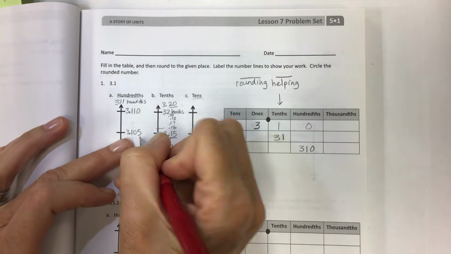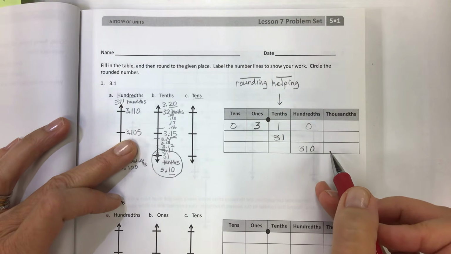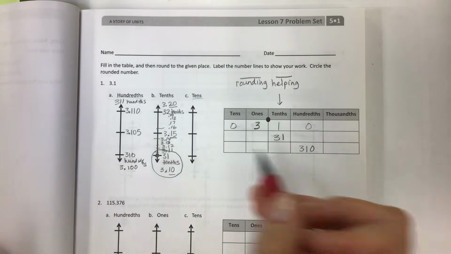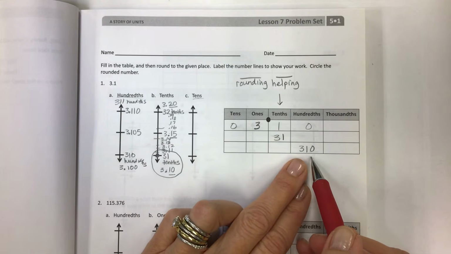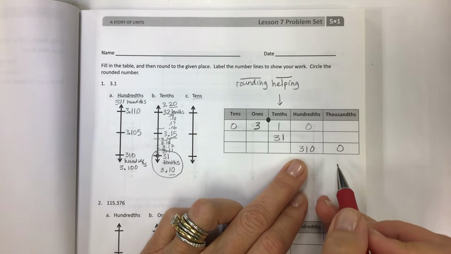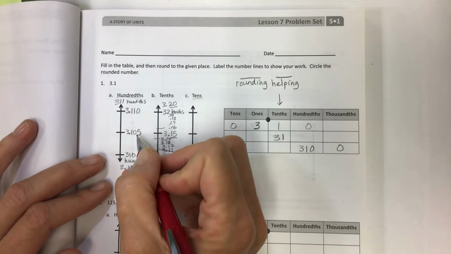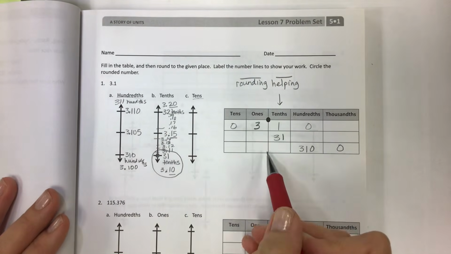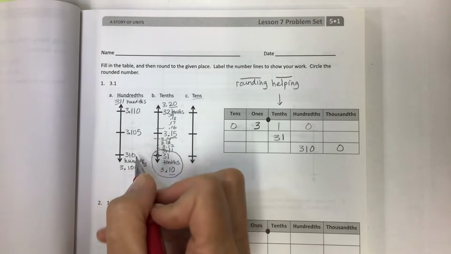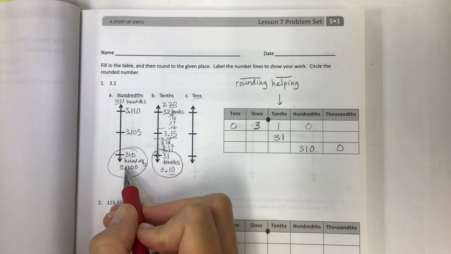So you go out to that next position, which is the thousandths, to get the helping number, because we're already here for the rounding place. So this is my helping number in the thousandths. Okay? But again, my number is only 3.1. So this is it rounded.